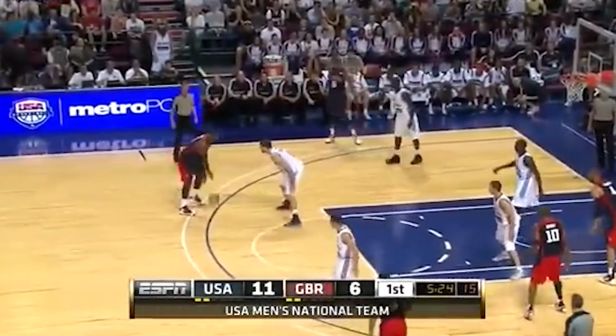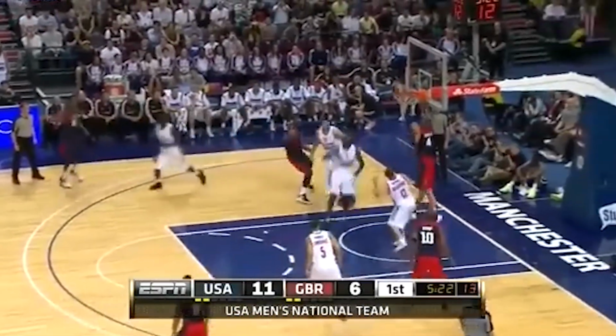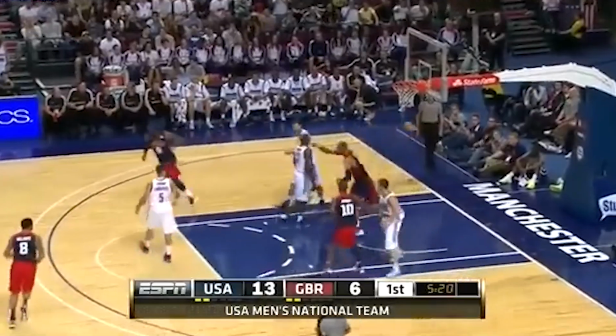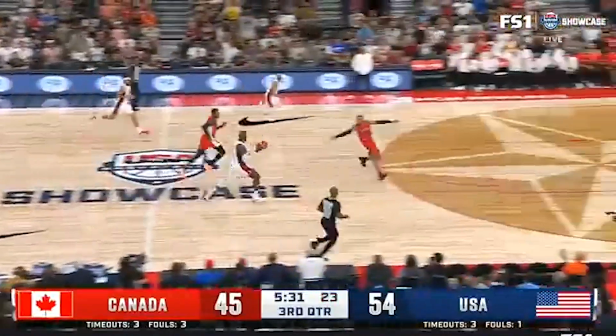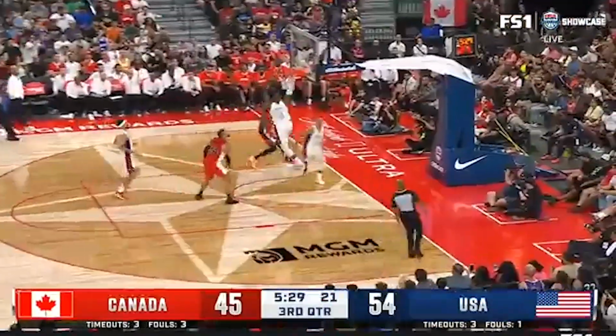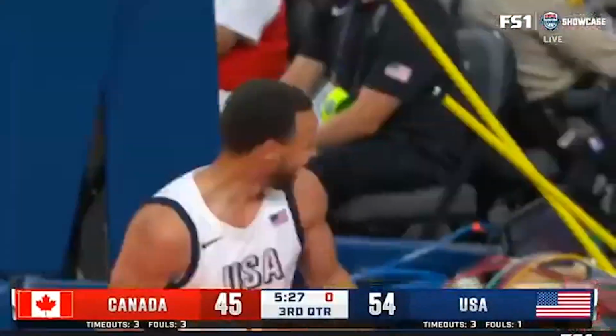LeBron James, an NBA superstar, has represented the U.S. in multiple Olympic Games. His adaptation to the more physical and team-oriented style of FIBA play, while still utilizing his individual talents, has contributed to his success in international competitions.